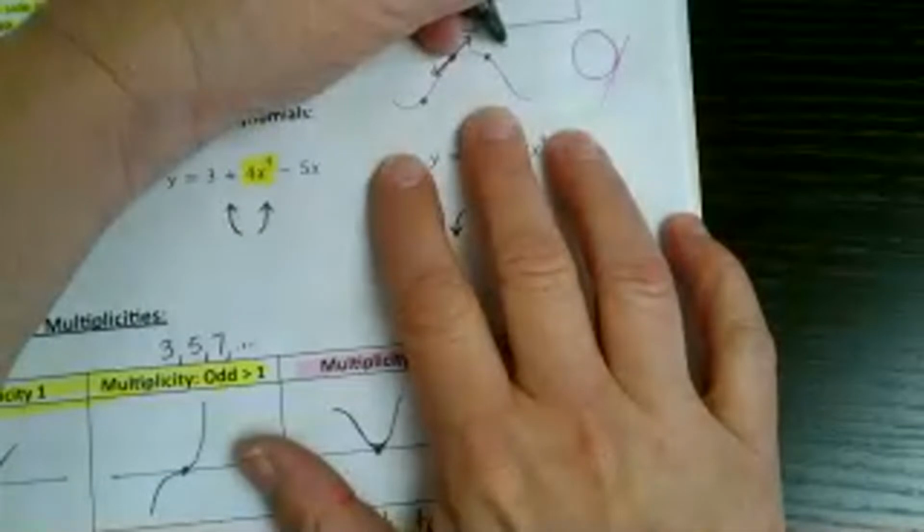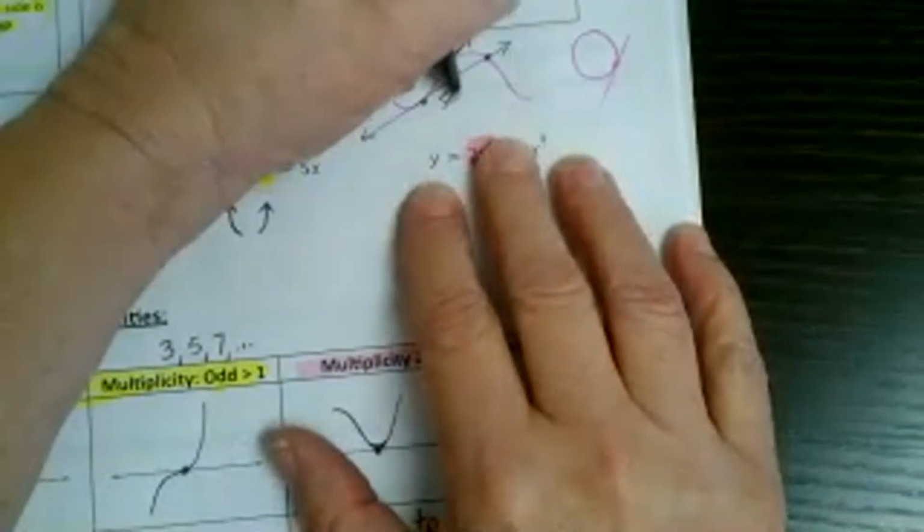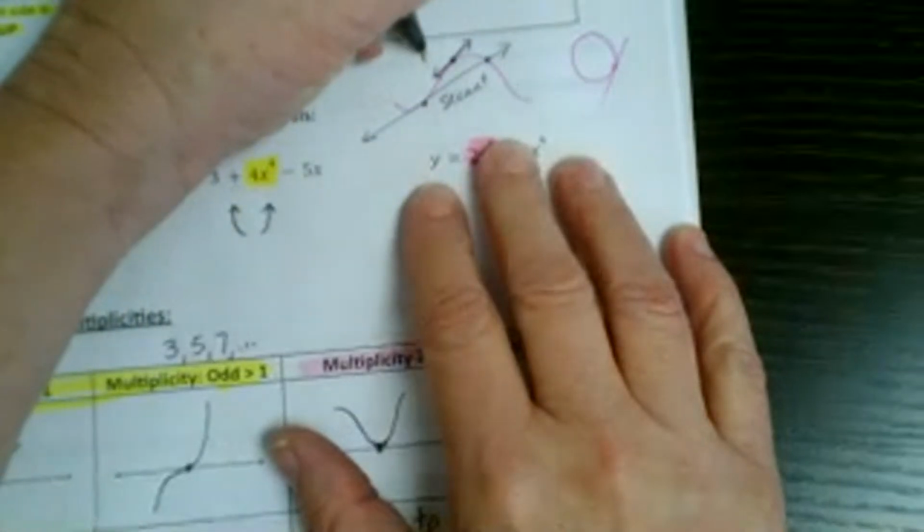Now, if the graph is just going on and on, you may cross it somewhere else. But a secant line would be a line where I pick 2 points on the graph, maybe here and here, and I create a line that intersects both of those points. So that's a secant line, and that is a tangent line.